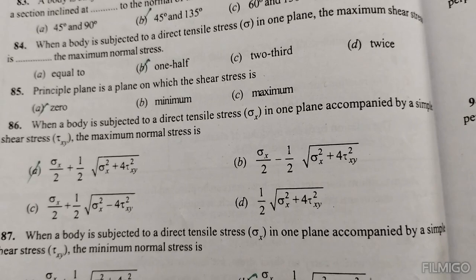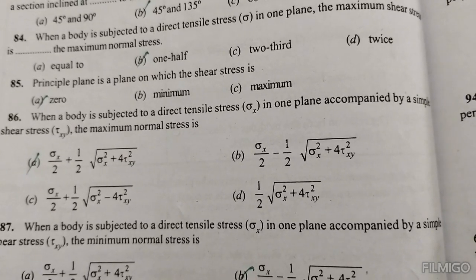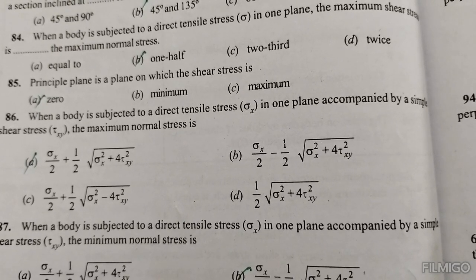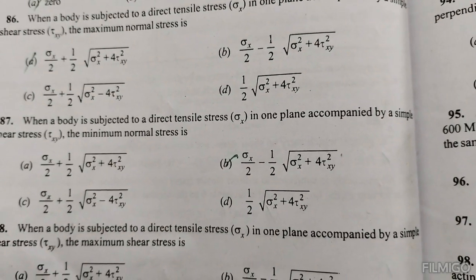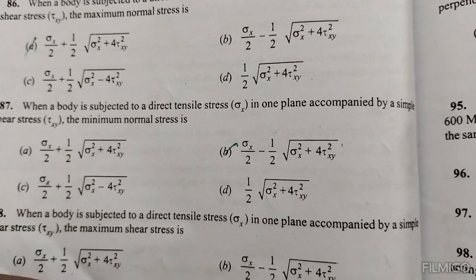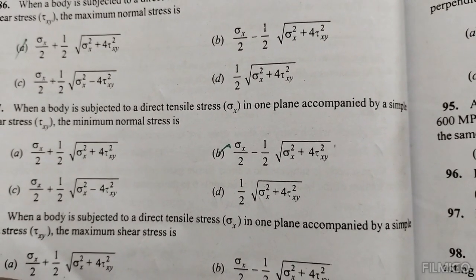When a body is subjected to direct tensile stress in one plane accompanied by a simple shear stress, the maximum normal stress is sigma x by 2 plus 1 by 2 root of sigma x square plus 4 tau square xy. The minimum normal stress is sigma x by 2 minus 1 by 2 root of sigma x square plus 4 tau square xy.